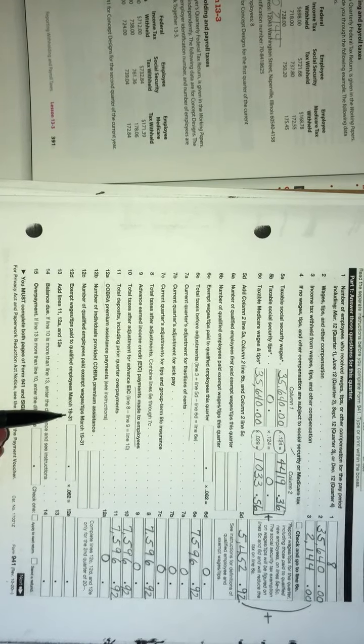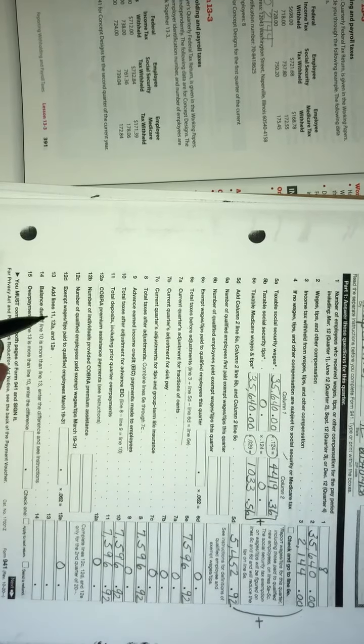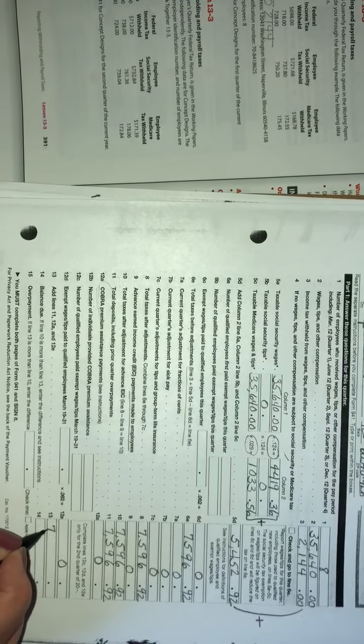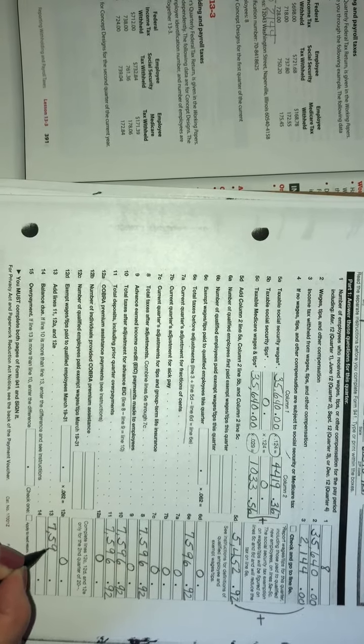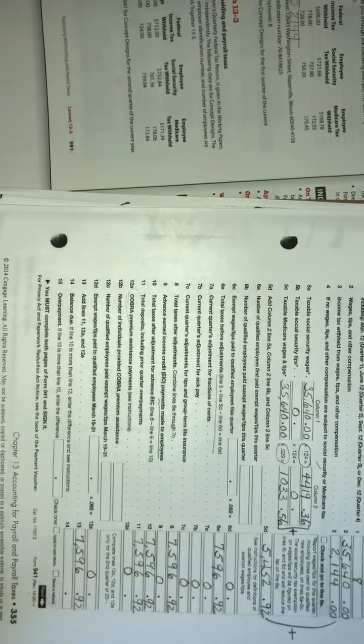Okay, so we're down to lines 12 down here on the bottom. So again, they keep talking about wages and tips, and we know we are not that type of a business. So if we add lines 11, 12A, and 12E, we end up with that same amount again, $7,596.92.